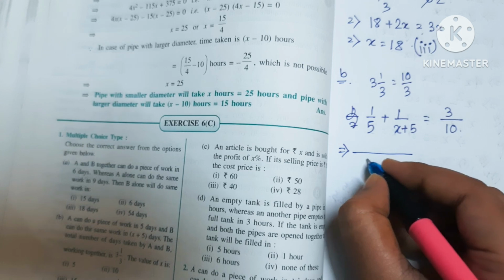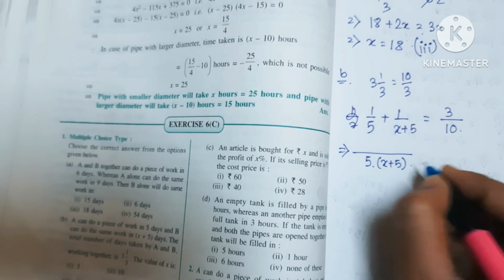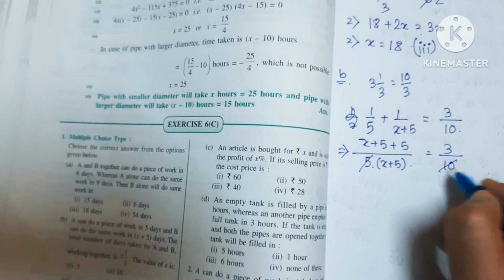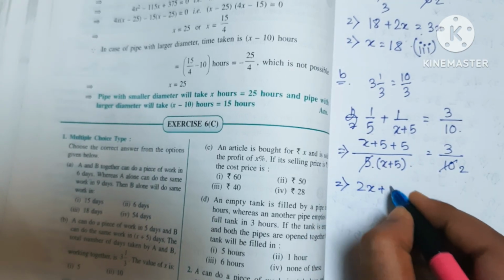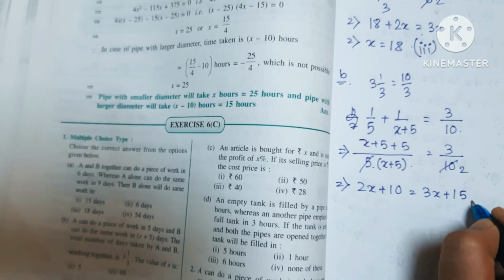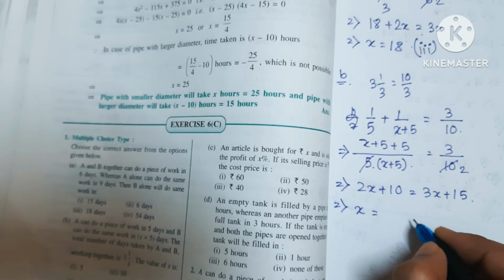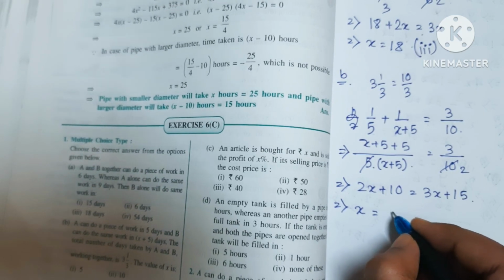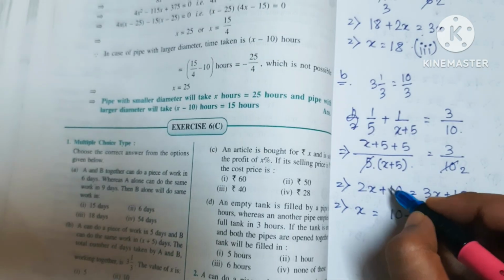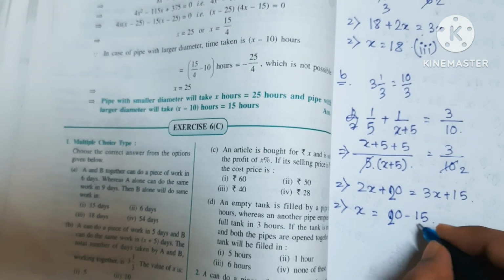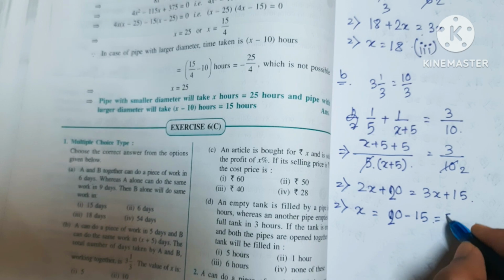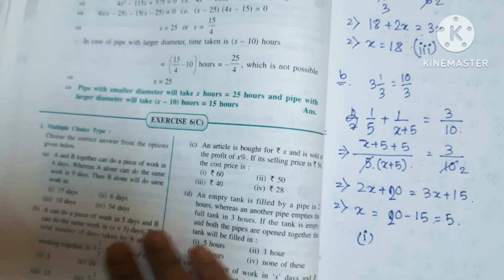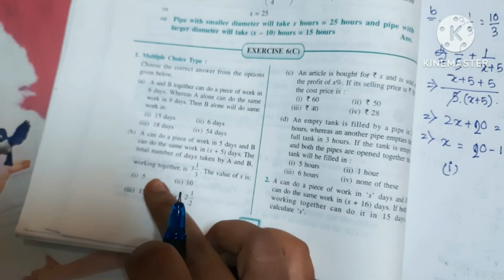That is also not a quadratic equation, that is also a linear equation. 2x plus 10 equal to 3x plus 15. So x equals 20 minus 15, which will be 5. Yes, 5 days. So the value of x will be 5. See the options, option 1 will be the correct answer.